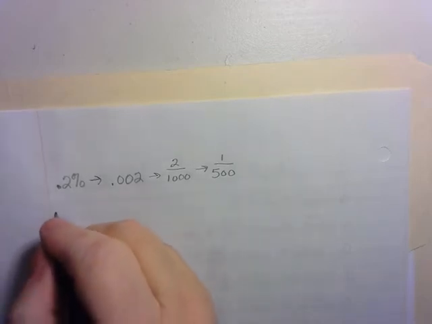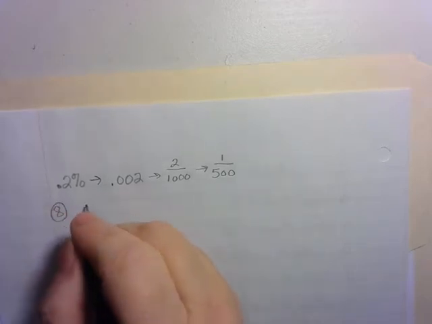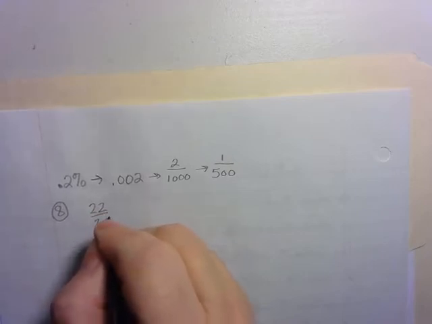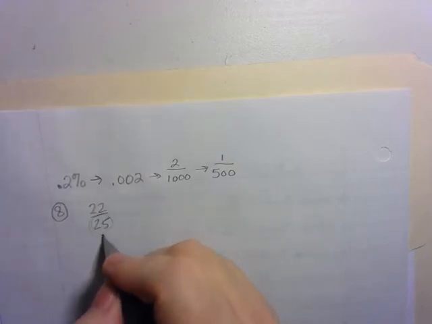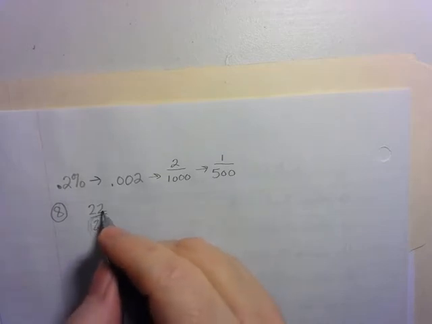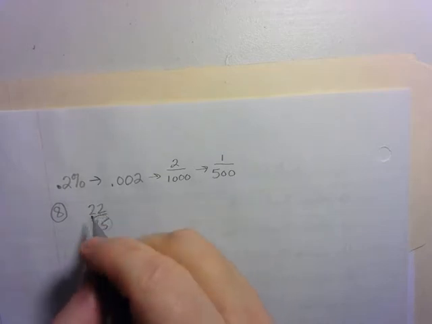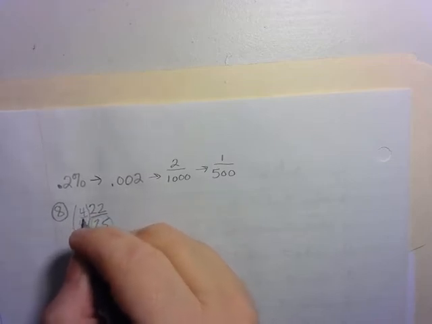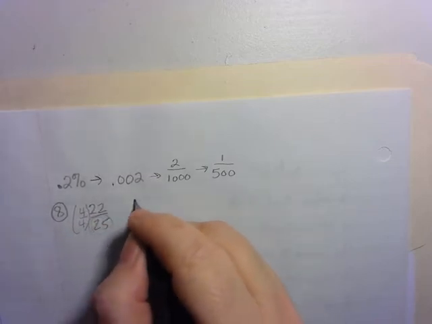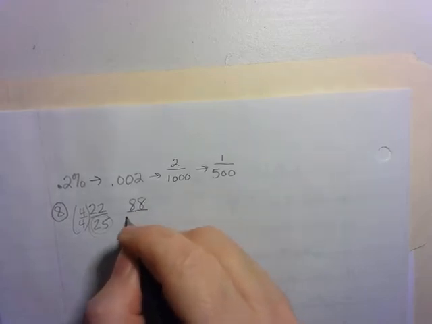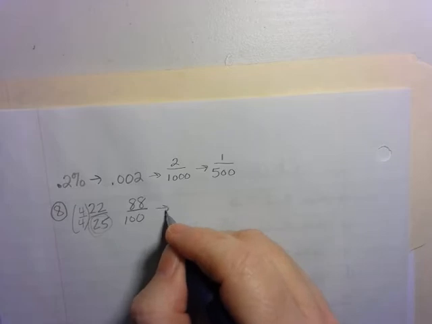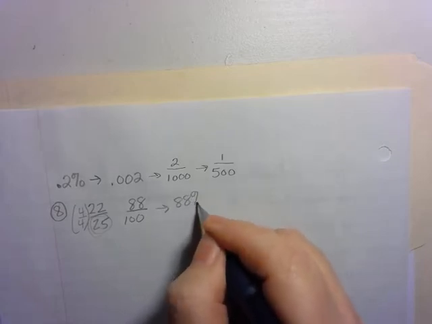In example 8, we have 22 over 25. Now, if we can get this bottom number here to be 100, then the numerator is our percent. So if I multiply both the numerator and the denominator by 4, I get 88 over 100. And that would be 88%.